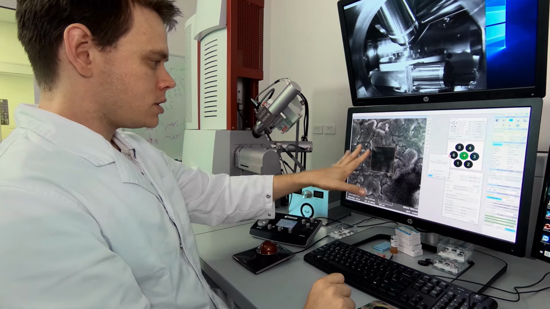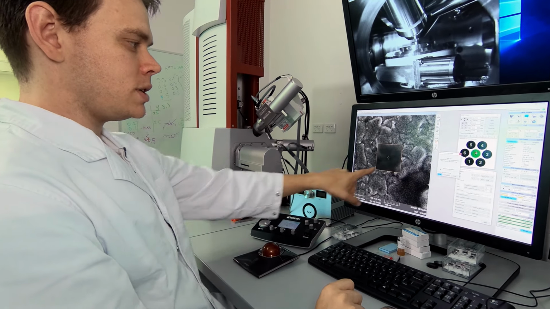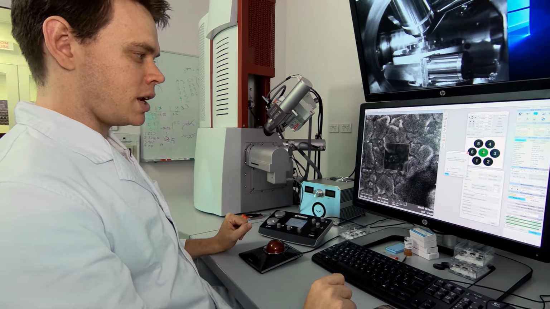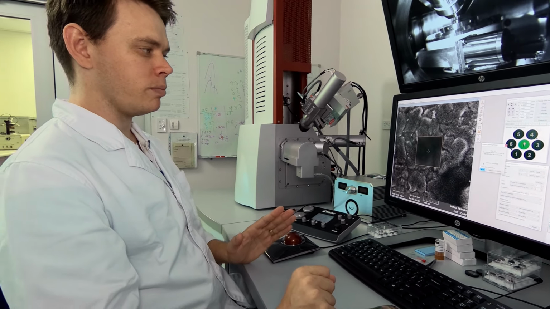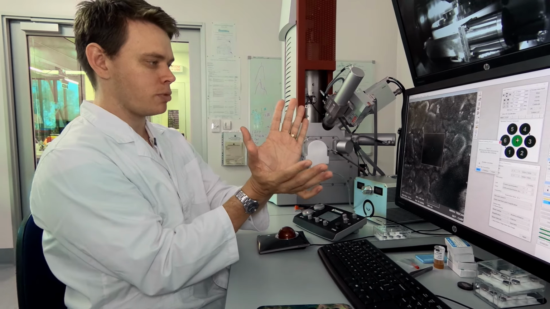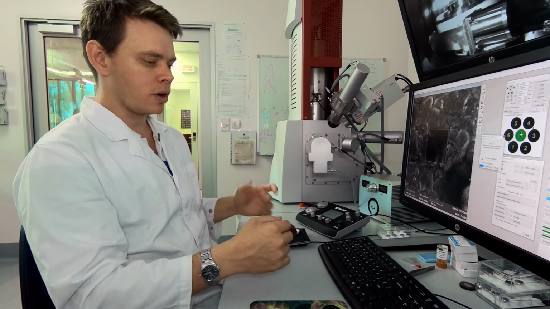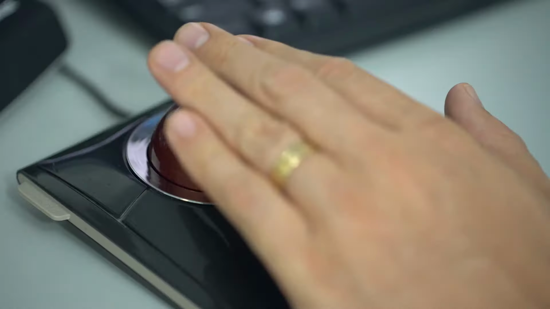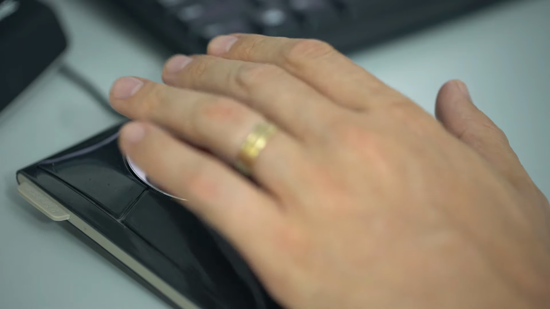So to align the beam, all I have to do is stop the movement in this image. And you can see that I have an X and Y component to this image. At the moment, the Y component is much worse than the X component, or much larger movement. So we're going to correct for the Y direction first. We just do that by rolling the ball in the Y direction.